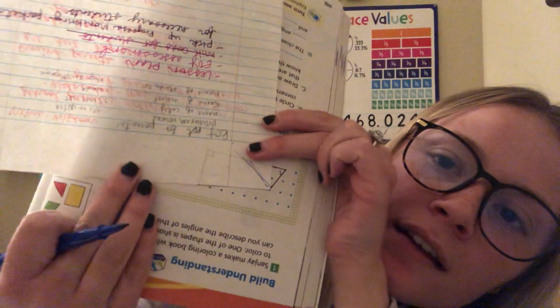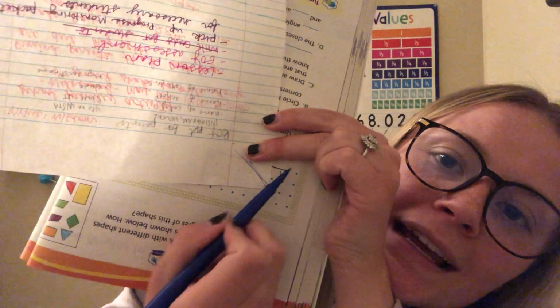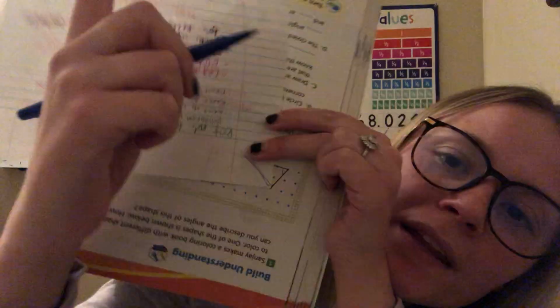If it's not a right angle, it'll come down or go out. So like this other angle, if we line that up with the corner, you can see one line is lined up and then the other one goes way out of town. It doesn't go with it.